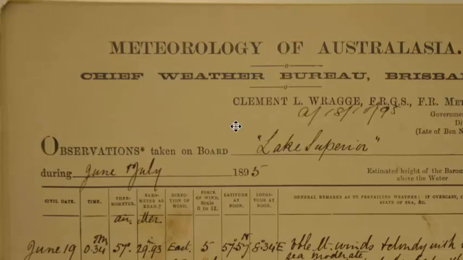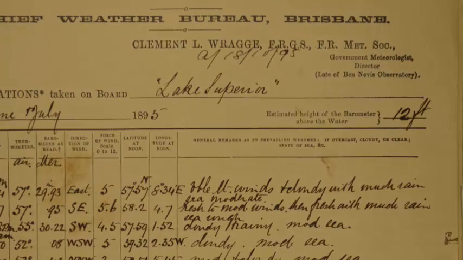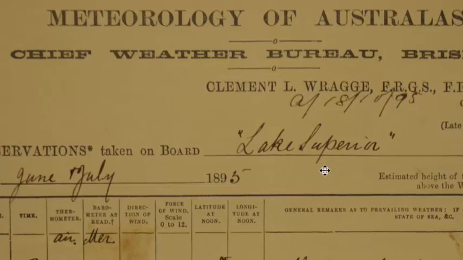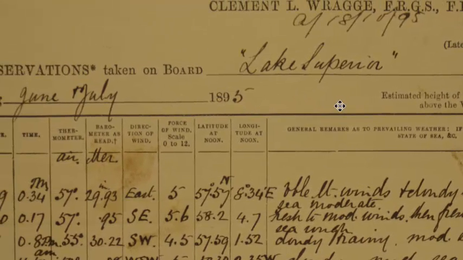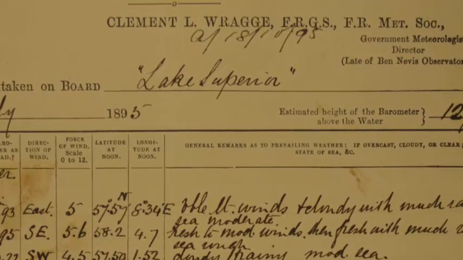This ship is the Lake Superior Flash, and it's from June. It's from June and July. It covers the whole bits of both of those months in 1895. Exciting. Okay, but we'll come back to that another time.